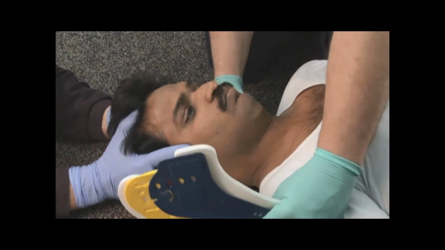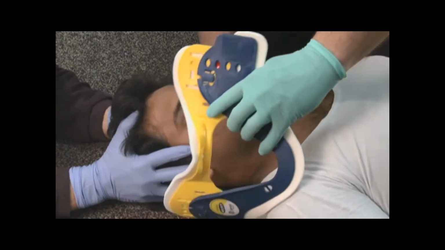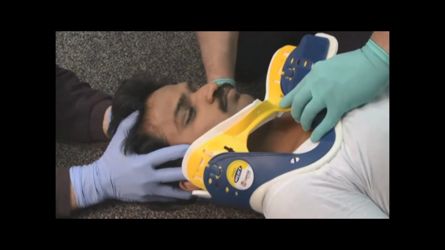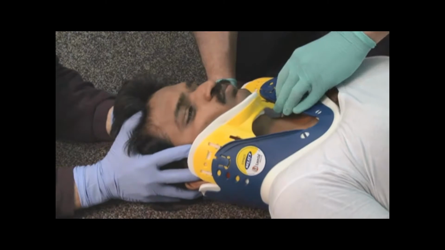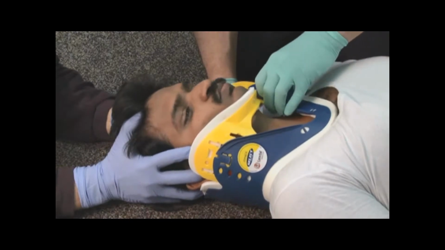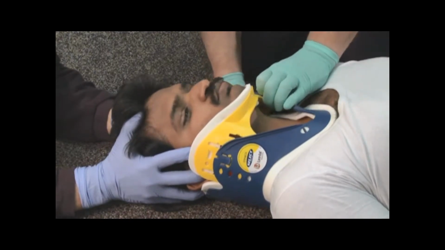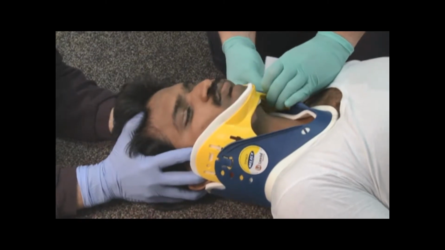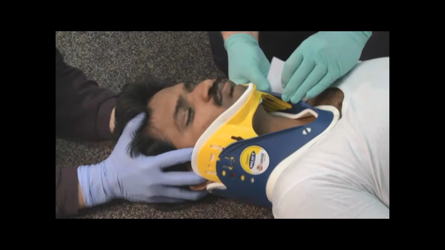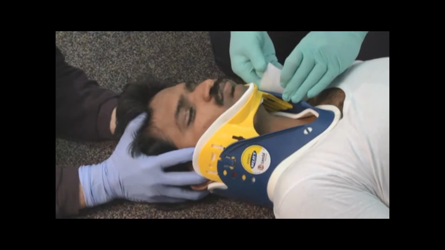The second provider applies the properly sized collar, while the first provider maintains the neutral inline head and neck stabilization until the patient is secured to an immobilization device. Specific patient populations, such as extremes of age and size, may require additional padding and support in order to maintain adequate alignment and comfort.